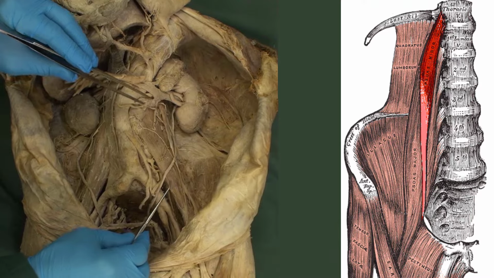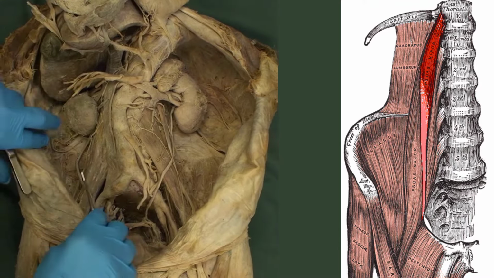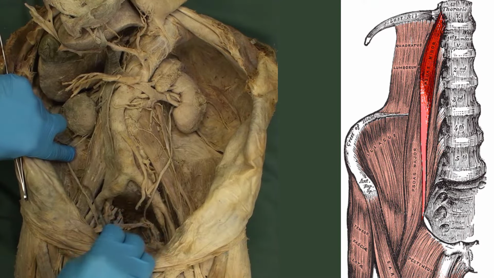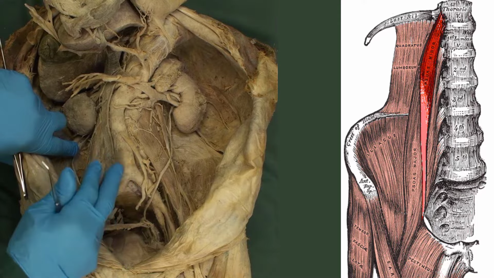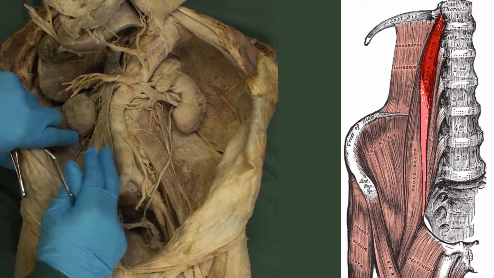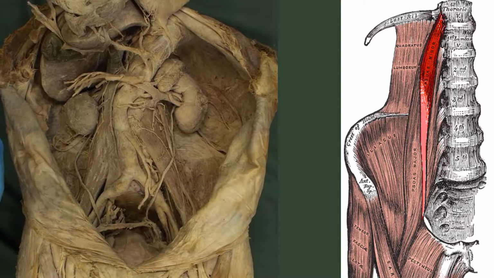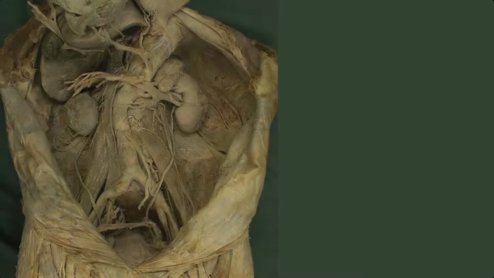But interestingly enough, on the right-hand side, the psoas minor is absent. Then practically, as a normal variation, the muscle could be absent on one side or even both sides. In that previous shot, you notice there was no psoas minor muscle.